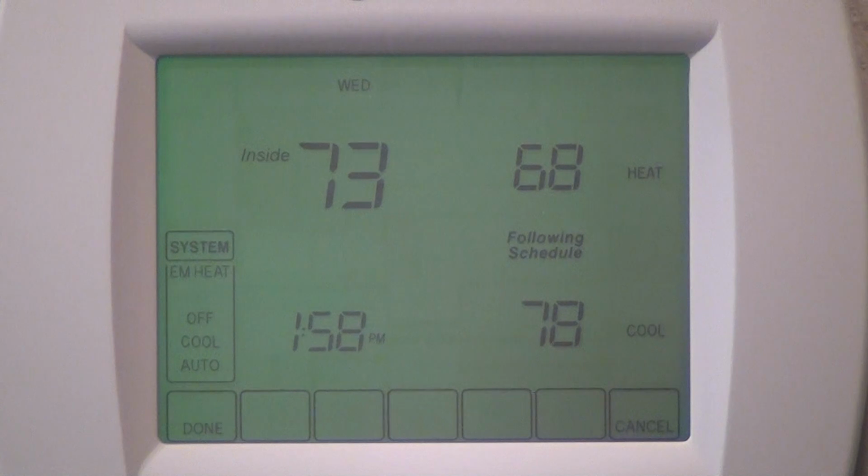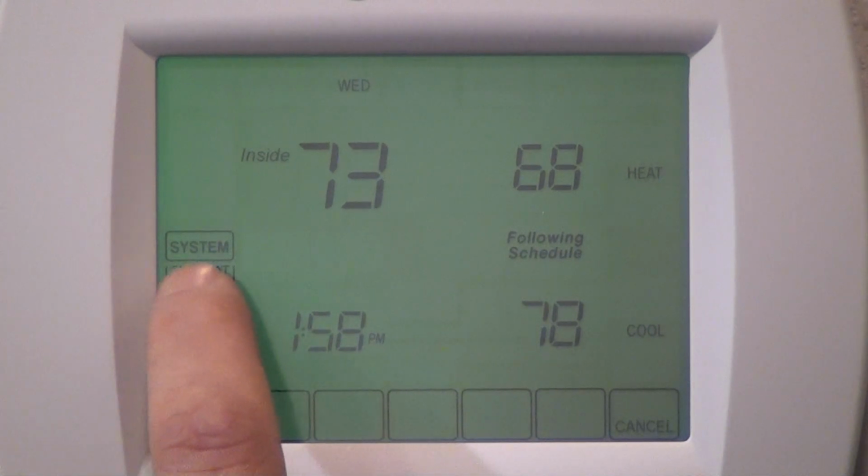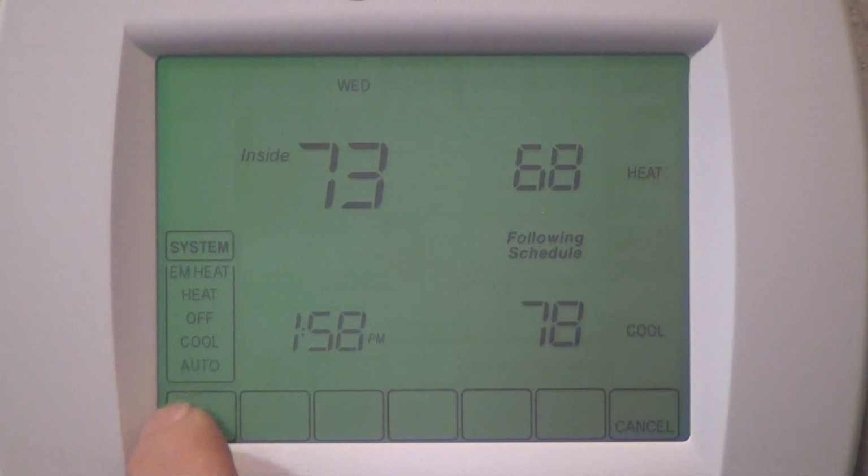Touch it again, it would turn it to heat, which would bring on your furnace, or if you have a heat pump, it would run the heat pump as the primary heat source. Again, to turn it off. Again, for cool. For the demonstration, we're going to use the auto changeover feature. Once we have it where we would like it, we press done.